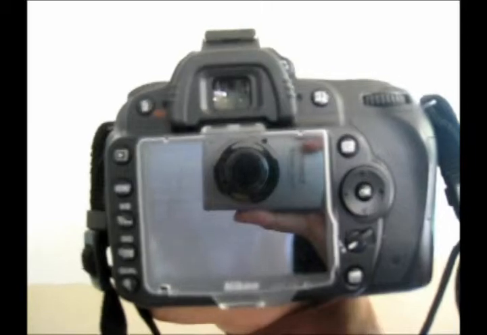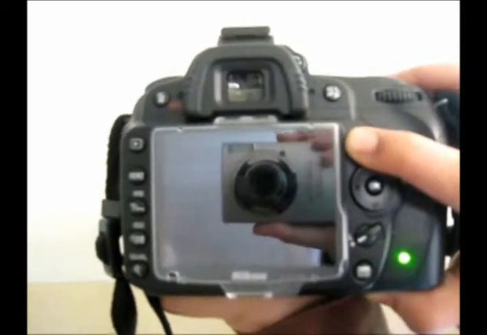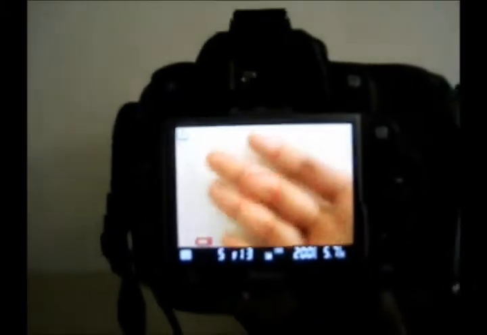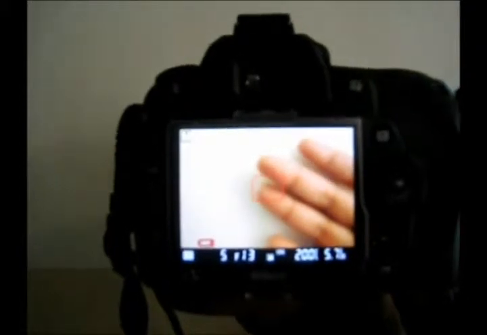At the right side of the monitor, you will see the live view button. If you are in a shooting mode and you want the monitor to be your viewfinder, just press this button. This is also recommended when you are going to shoot a video.